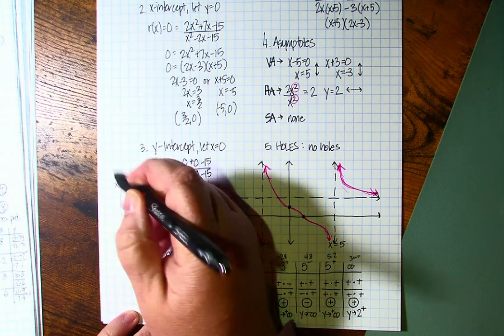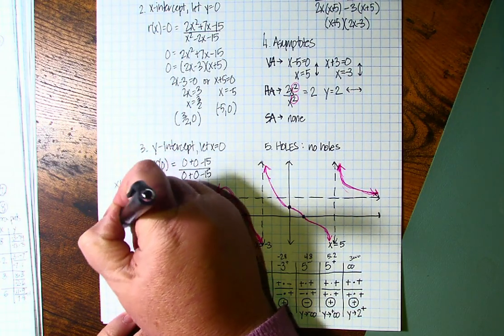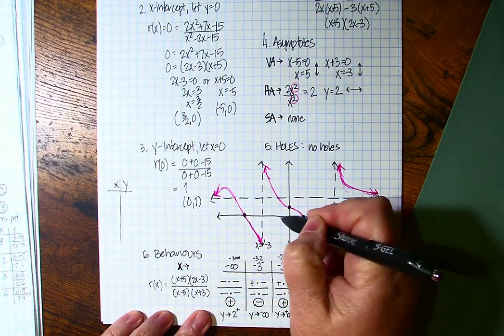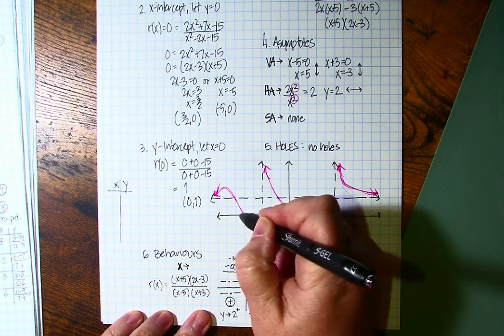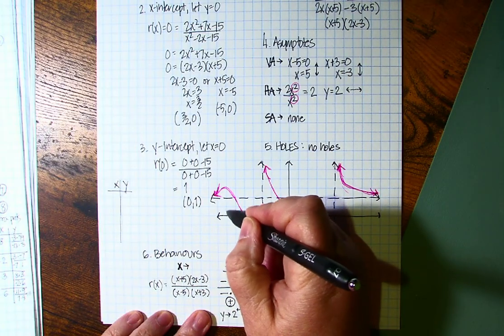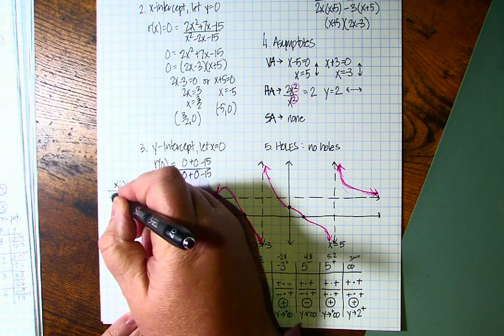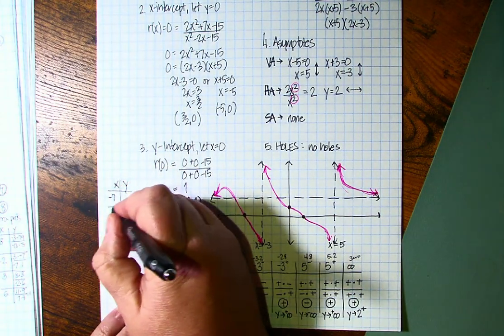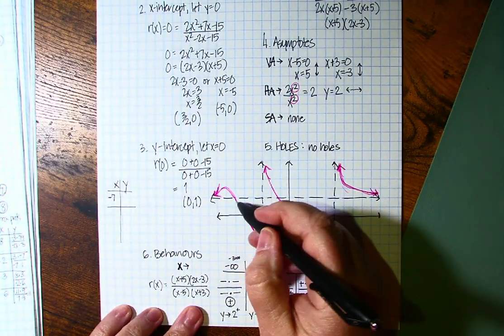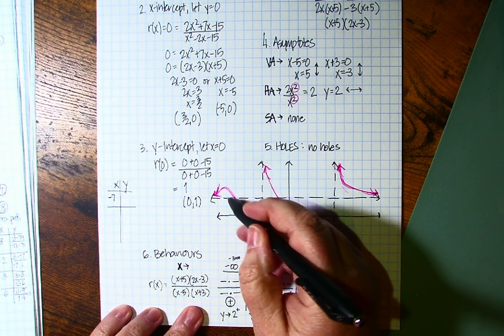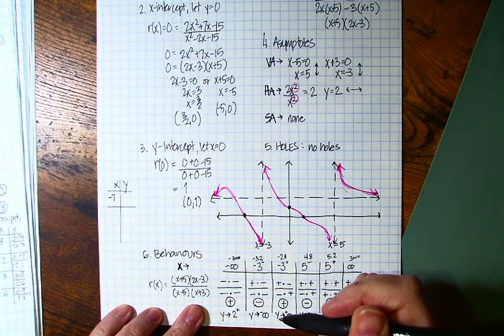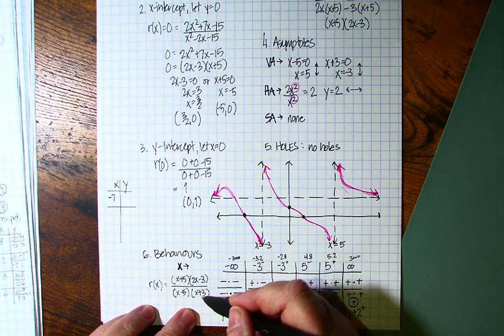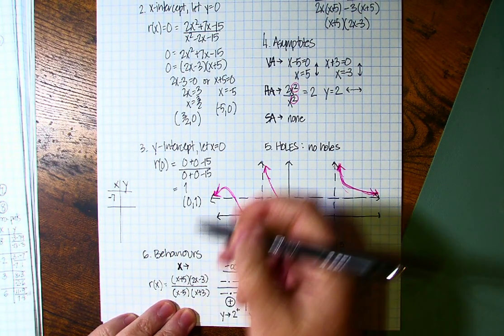If I'm not real sure about it, I can add a few test points onto here. This was a -5. Maybe I want to check a -7, or maybe a -8. I'll do -7. I just want to make sure that -7 is still above that horizontal asymptote. So I'm going to use the factored form because I find that quickest.